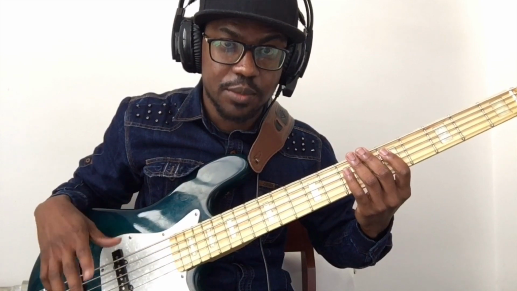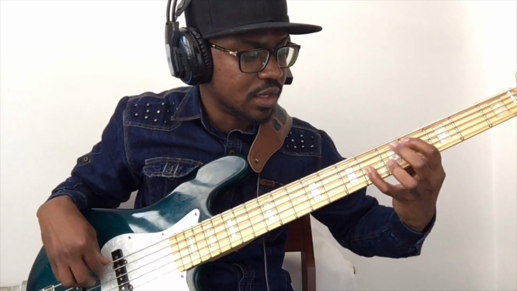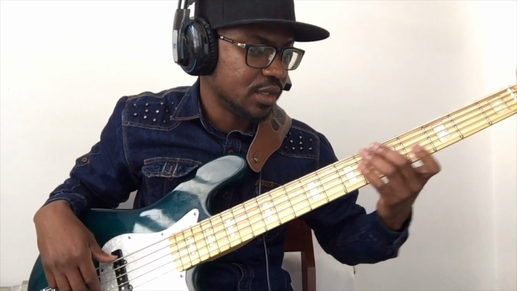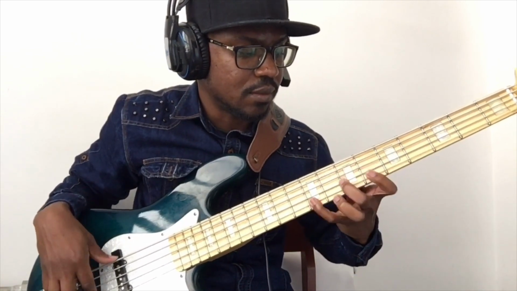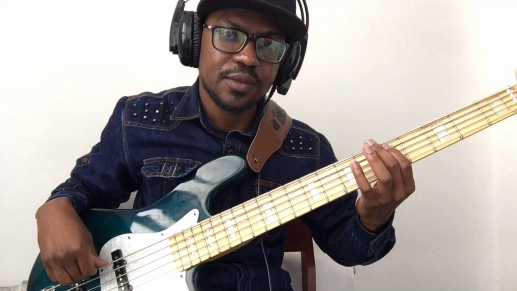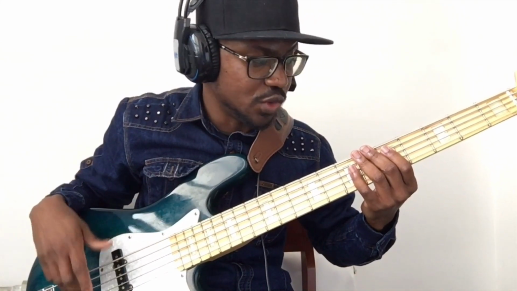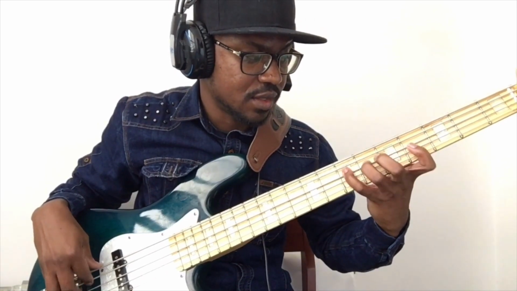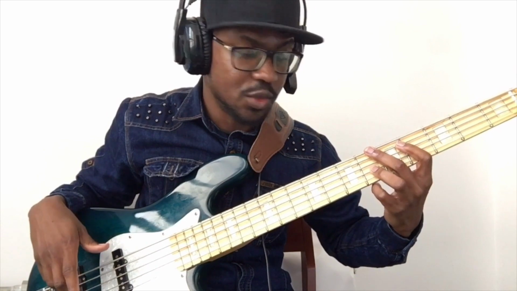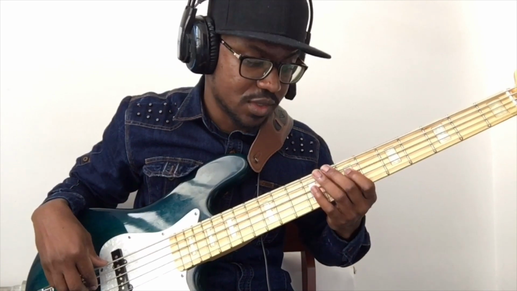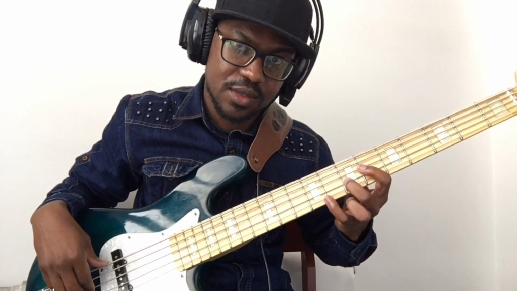So the second lick I want to break down is this one. It's a classic example of how a lick can span across two modes. It starts off in the Phrygian mode. That's the Phrygian mode. Then it goes to the Ionian mode, the E Ionian mode.